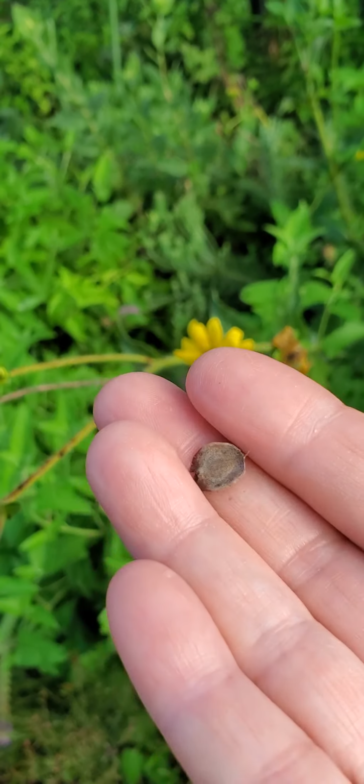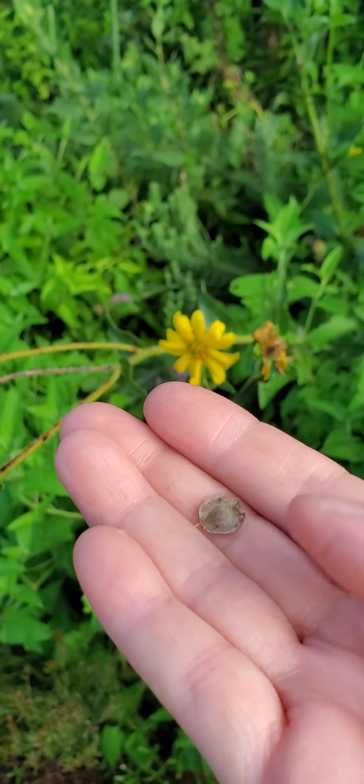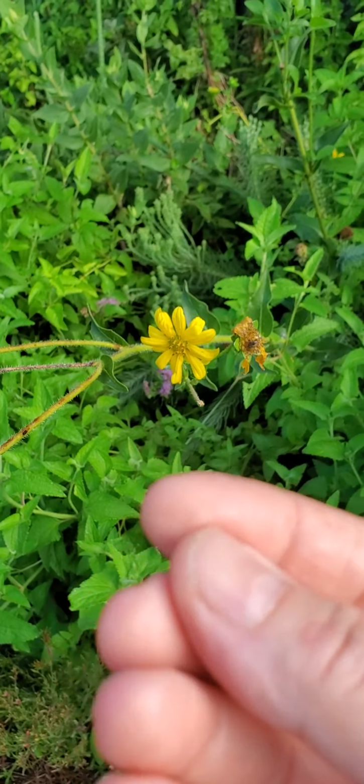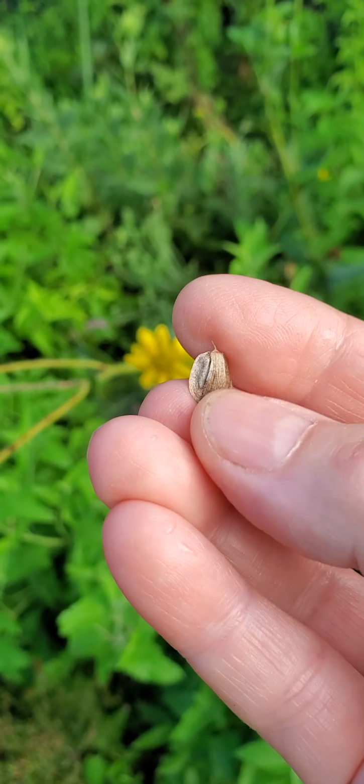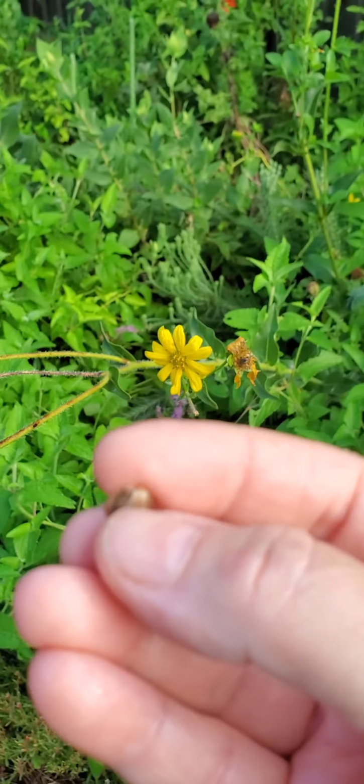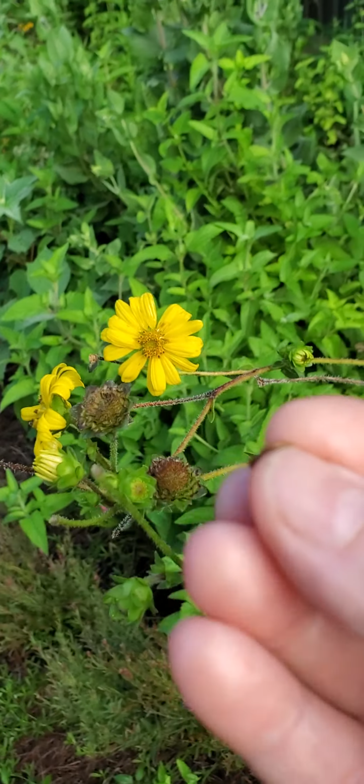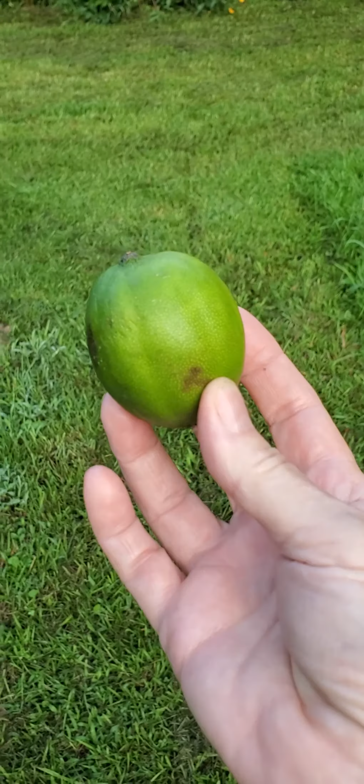Now, this is also really called a fruit. There's a seed in here, but this fruit has some extra tissues on the outside to help it get away from the parent plant. Let me talk about what fruit is here shortly.